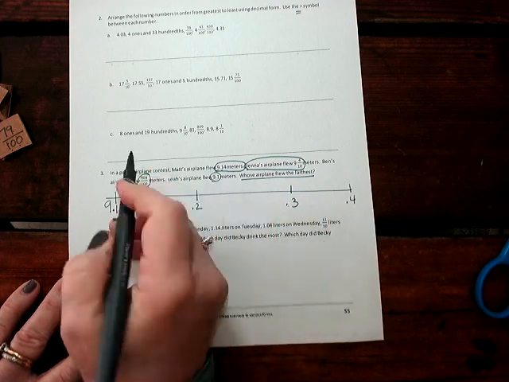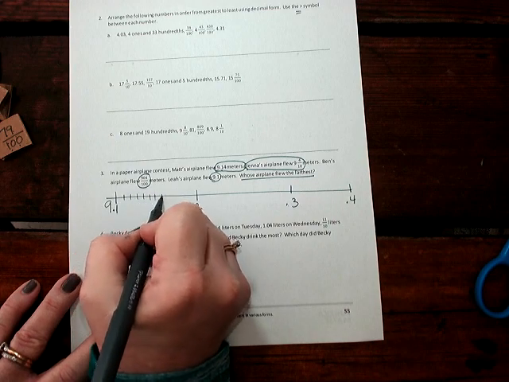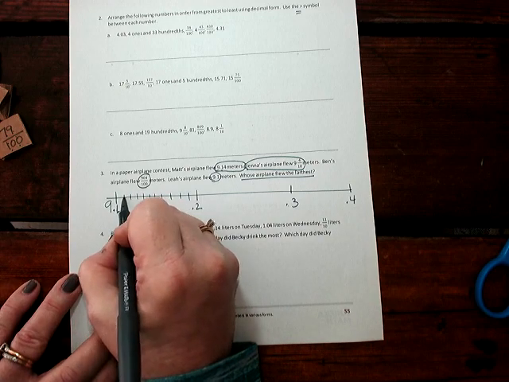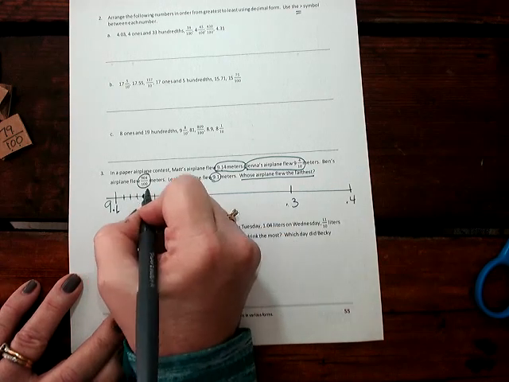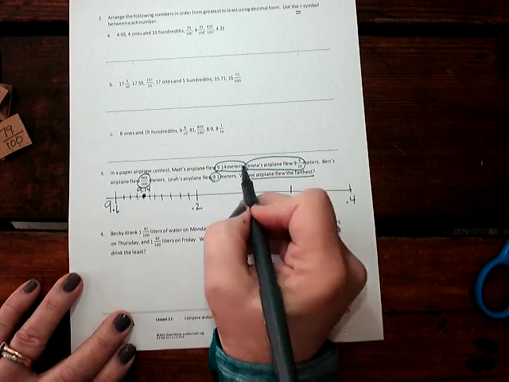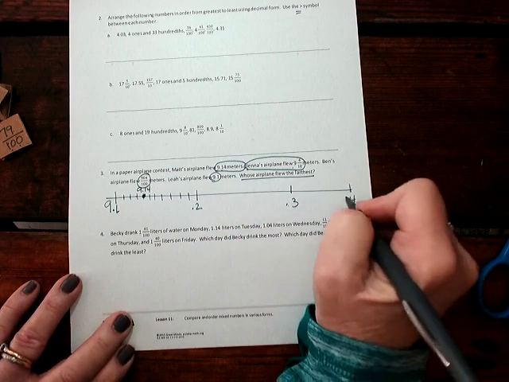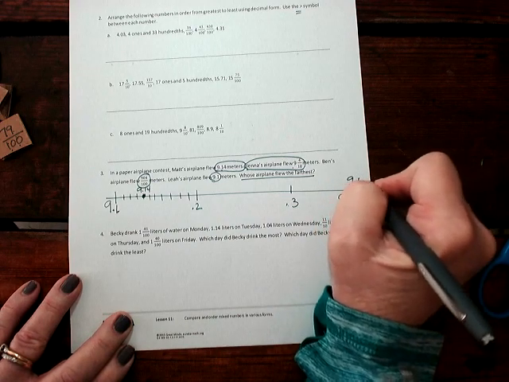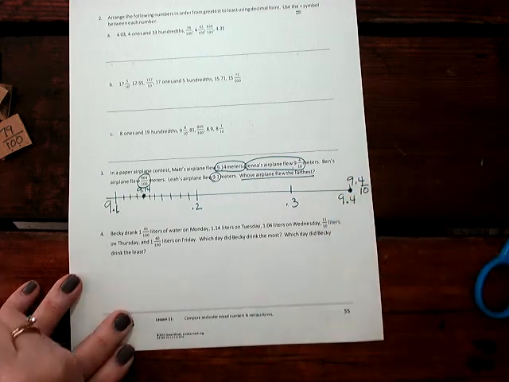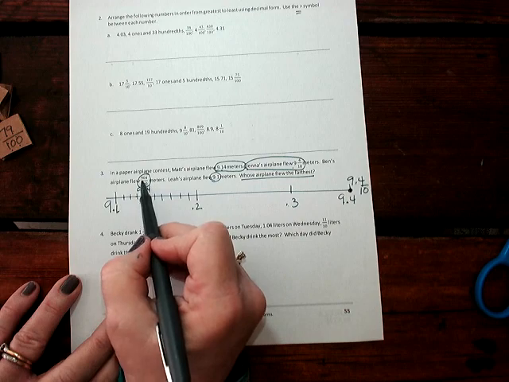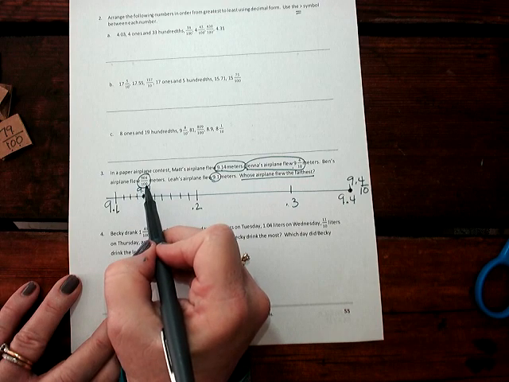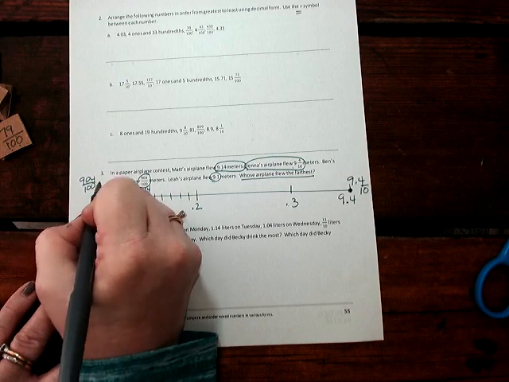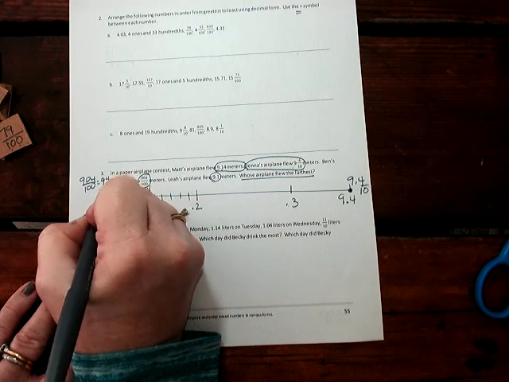Well, 9.14, if I had 9 spots in there, would be 9.1 with 4 hundredths. 1, 2, 3, 4 right there. So this would be 9.14. And then 9 4/10, well, 9 4/10 would be right here. There's 4/10 right there. So this is 9 4/10, or 9.4 written like that. 9 and 4 hundredths is the same as 9 and 0/10 and 4/100.